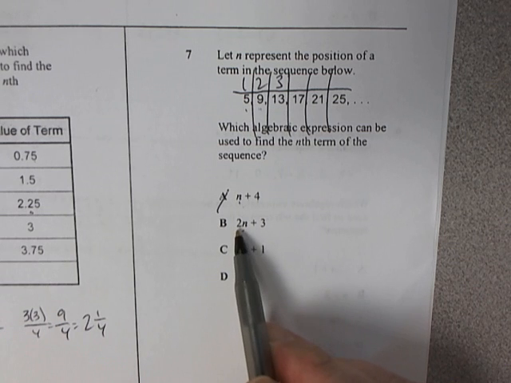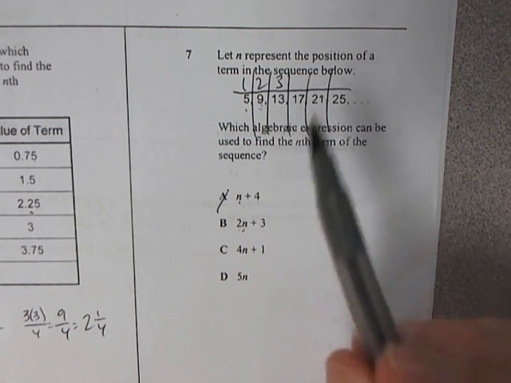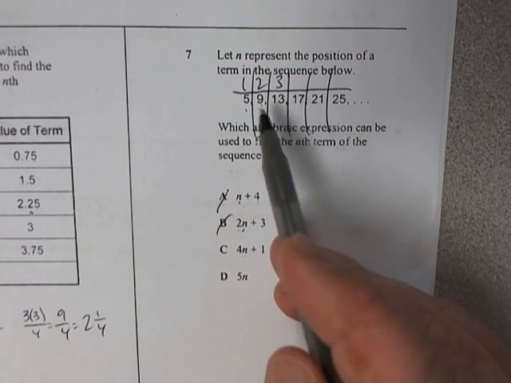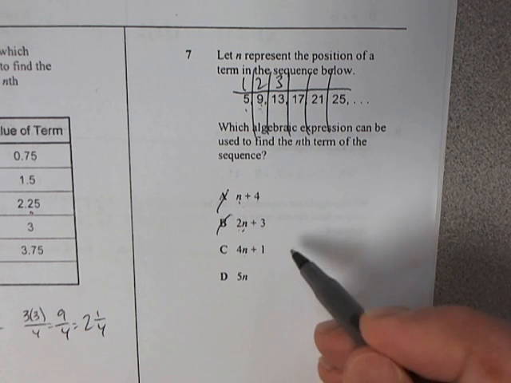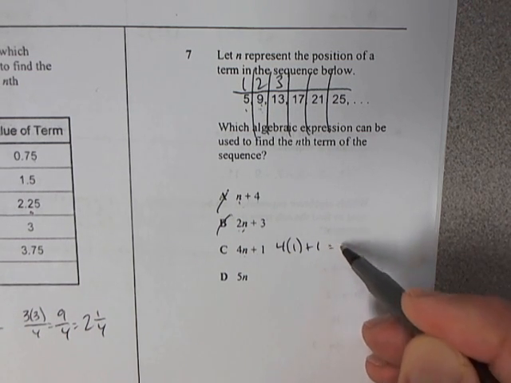Let's plug in position 2 here. 2 times position 2 is 4, plus 3 is 7. We're looking for a 9 in position 2. 4 times position 2 is 8, plus 1 gives us 9. Okay, it checks out. Let's try position 1. 4 times position 1 plus 1 gives us 5. It checks out. Okay, so the correct answer is C.